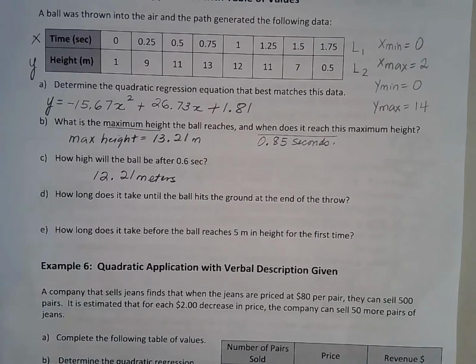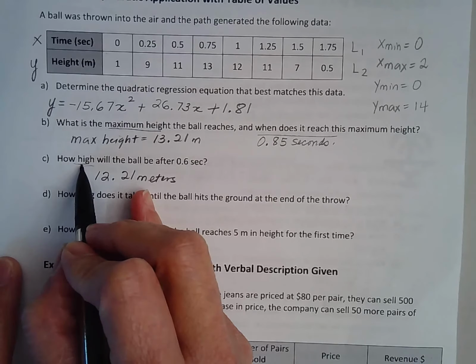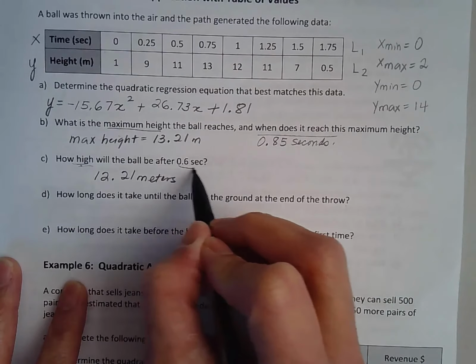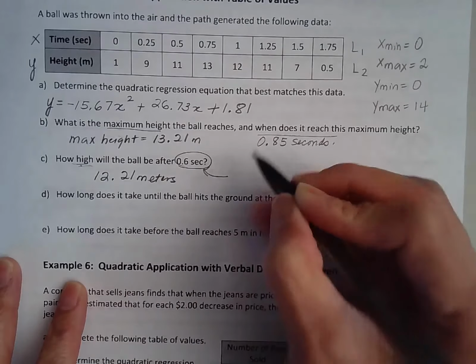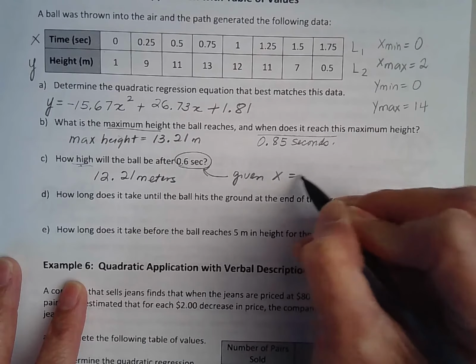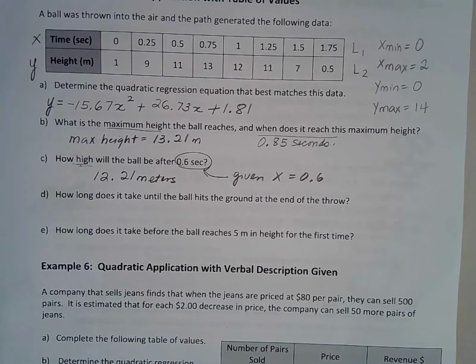Okay. So when you look at this one here, how high? They're asking for y, right? How high? They're asking for the y value. And what did they give us? Given the time, which is the x of 0.6. So they're giving us an x value. We want the calculator to calculate the y value. Okay, so go ahead and calculate that. Is everybody okay now?